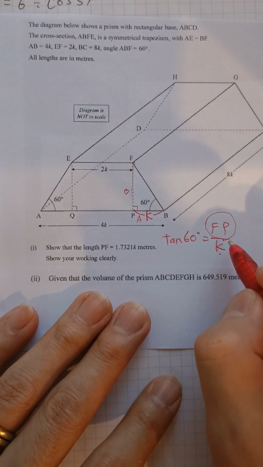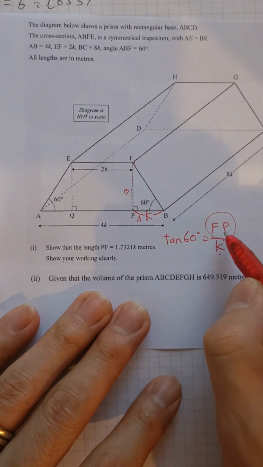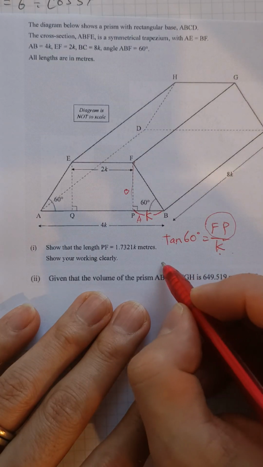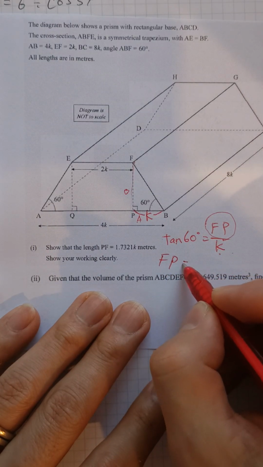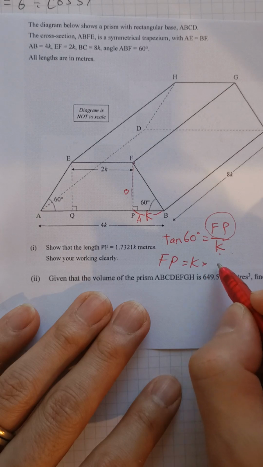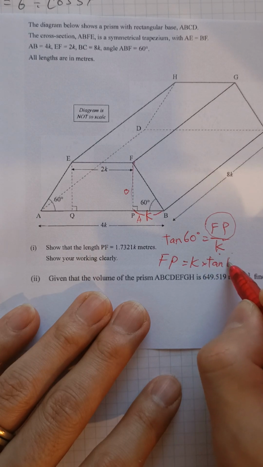So we need to know this one in terms of k and tangent. In this case, the variable is on the top. So FP equals k times tangent 60.